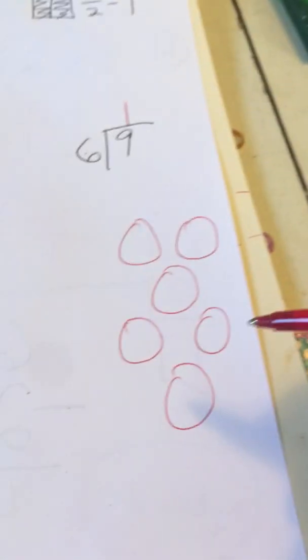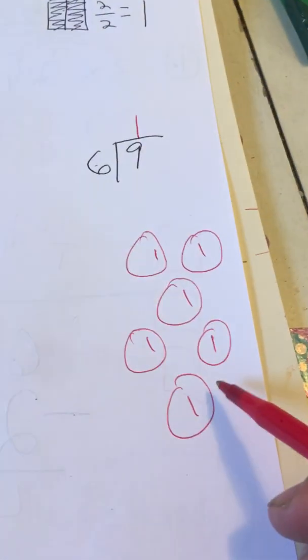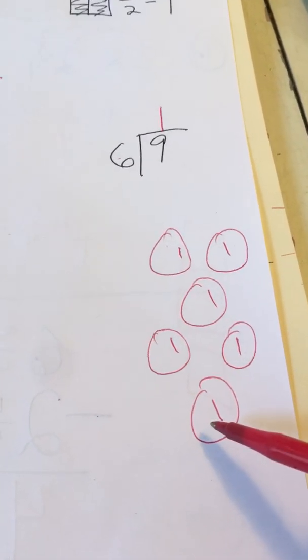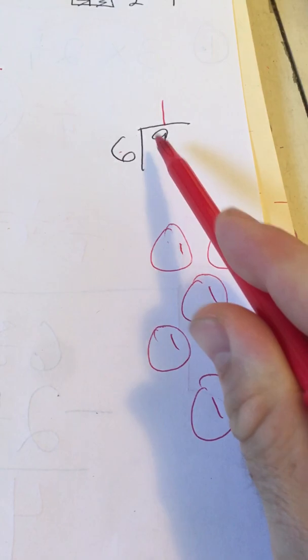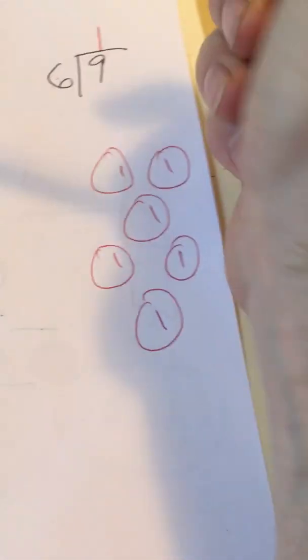Because if we had 6 groups, let me try to draw this out. If I had 6 groups and I put 1 into each group, there's 6. If I tried to put 2 into each group, I'd have 7, 8, 9, 10, 11, 12. But I don't have 12 to put. I only have 9. So I can only put 1 into each of those 6 groups. So 1 times 6 is 6. We used 6 so far.